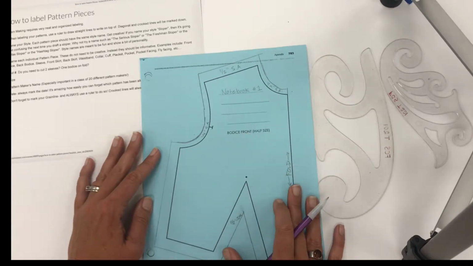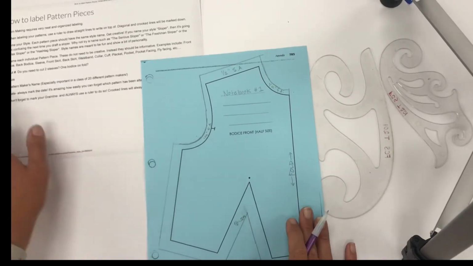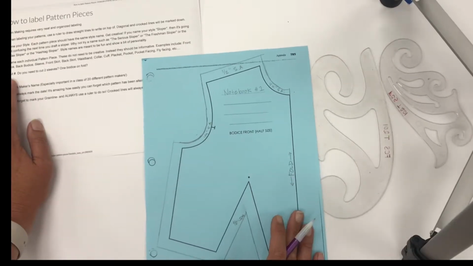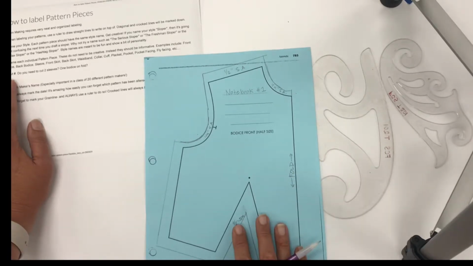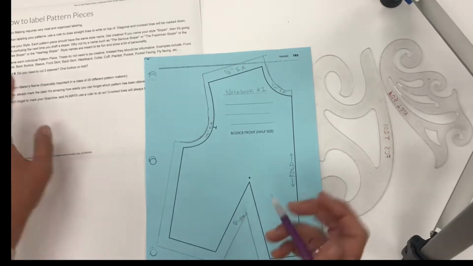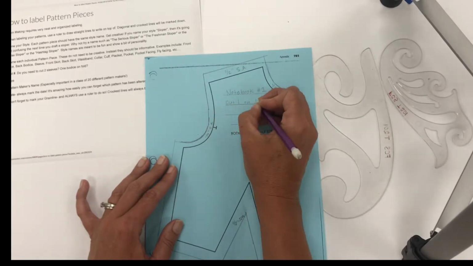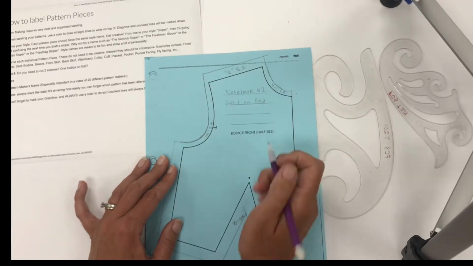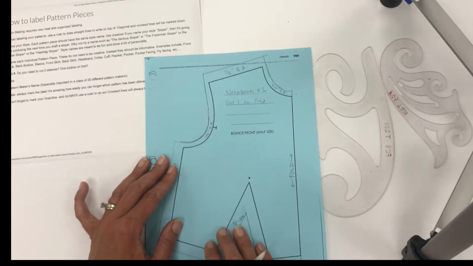Okay, let's see here. So that's number 3. Number 4 is how many are we going to cut? If I was actually going to sew up this garment and this is on the fold, I really only need 1. We'll just cut 1 on the fold. So I can write that here: cut 1 on fold. We should write what size. This is half size. That's fine for our notebook samples. We can leave that for the size.